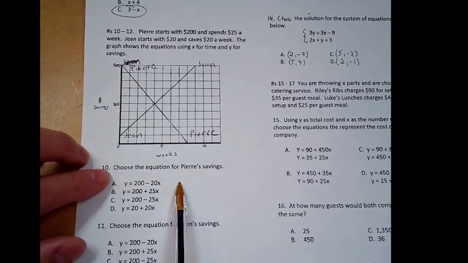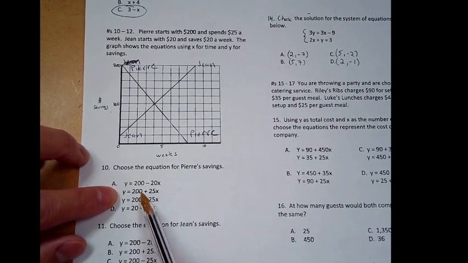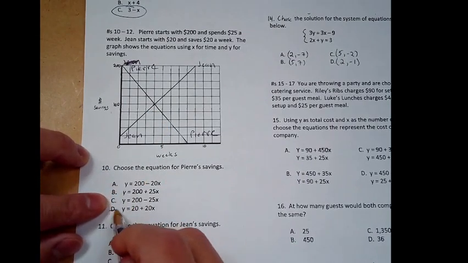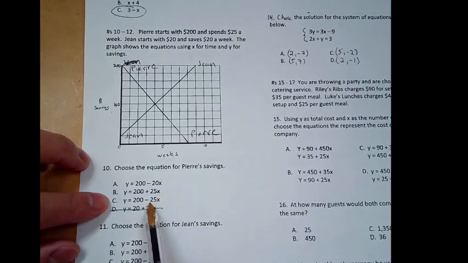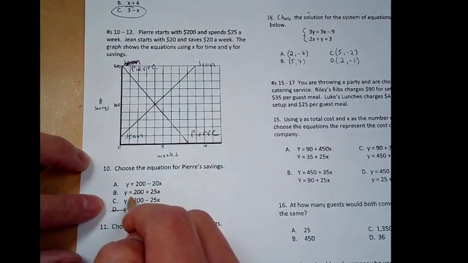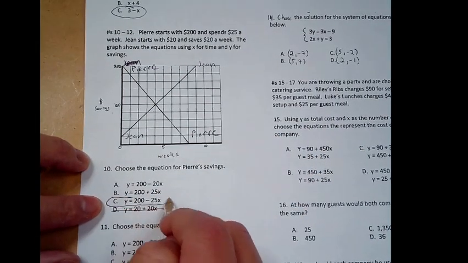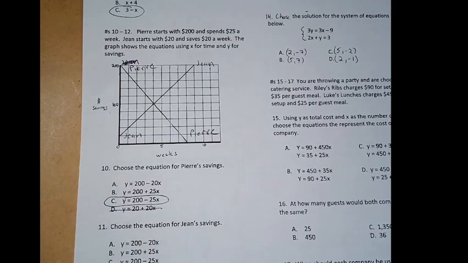Okay. Alright, so which equation, choose the equation for Pierre's savings. Alright, so Pierre starts with 200, right? So we know it's A, B, C, or D. It's not A, B, or C. It's not D. And then he spends $25 a week. So minus 25x. So this is the equation for Pierre's.